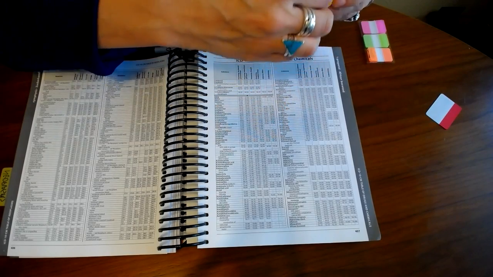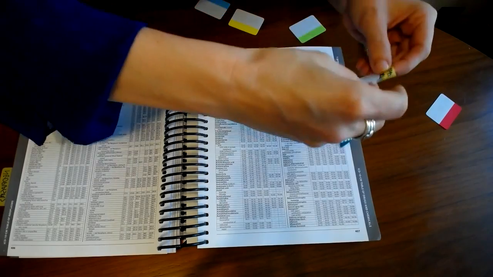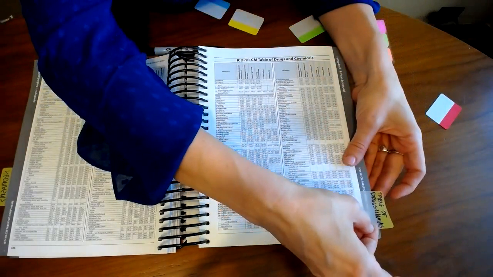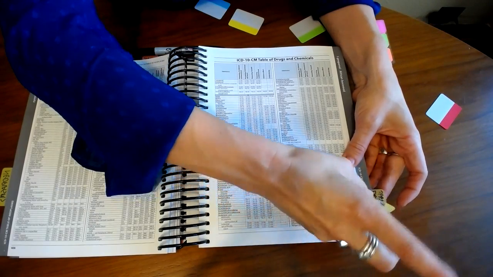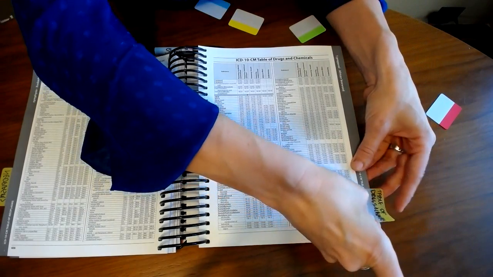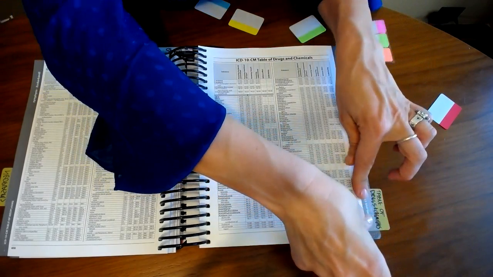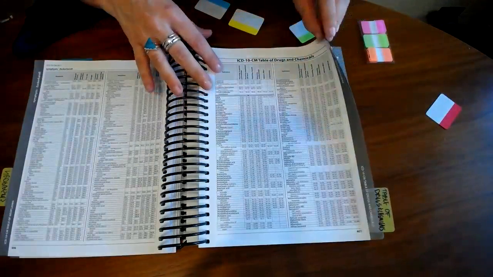So this would be a place you could look up a substance, and if you have an accidental poisoning, an overdose, or an assault, which is an intentional poisoning, these are all options you select from after you look up your substance, and you can see that at the top here.